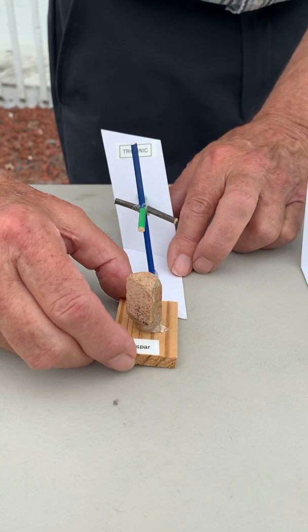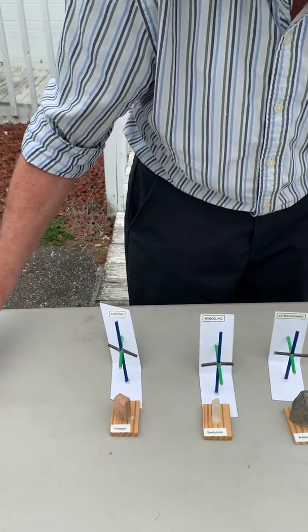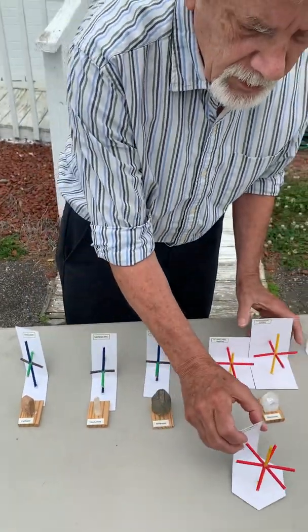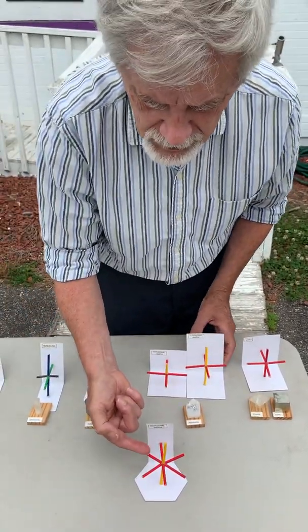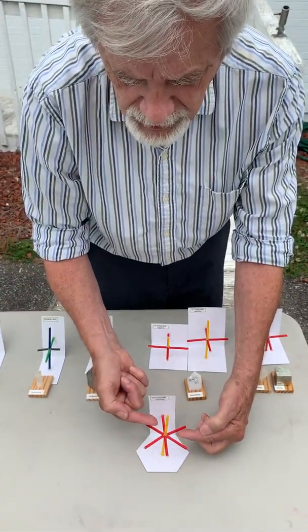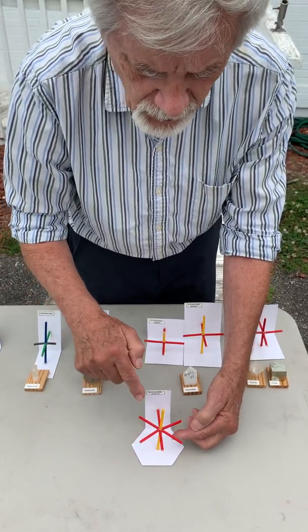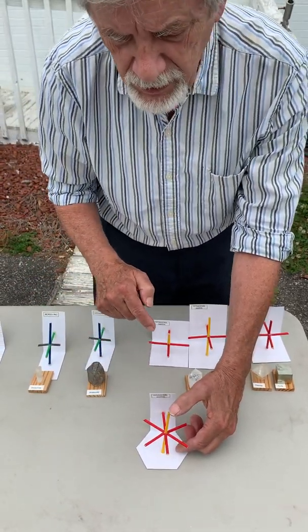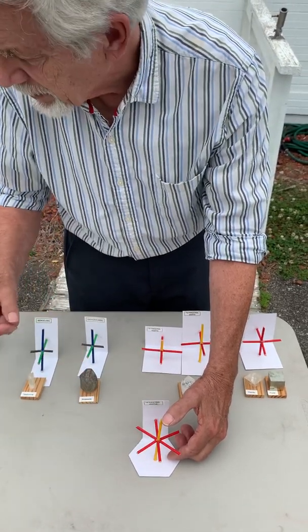Now I'm going to backtrack to a crystal system that's very similar to tetragonal, and it's called hexagonal. You'll note this time, instead of two axes that meet at right angles, there are three axes in a plane that meet at 120 degrees. At right angles to that is either a longer or a shorter axis.